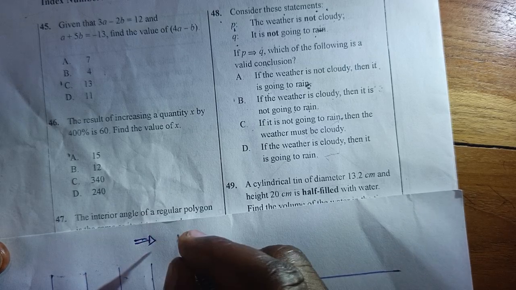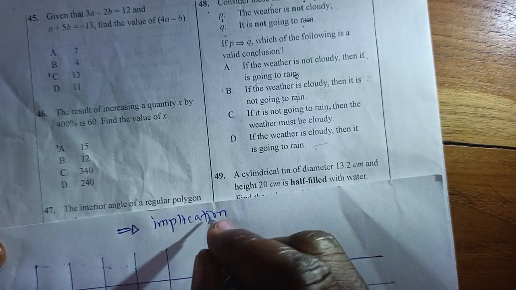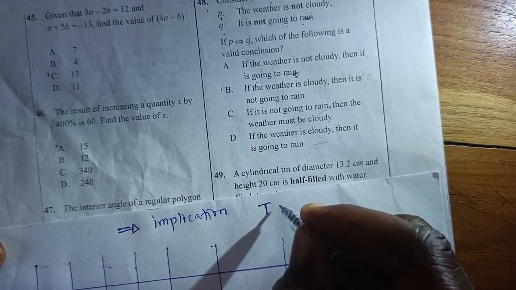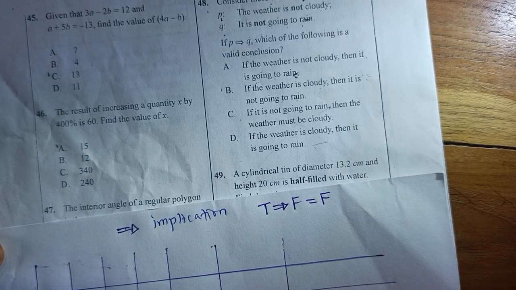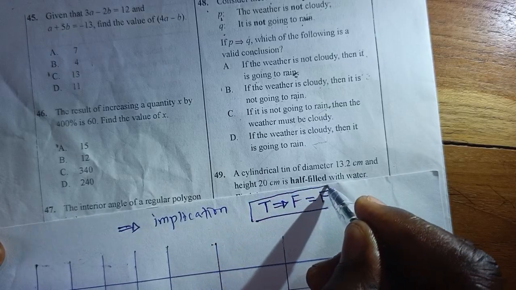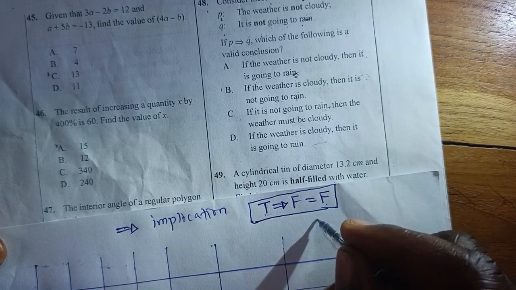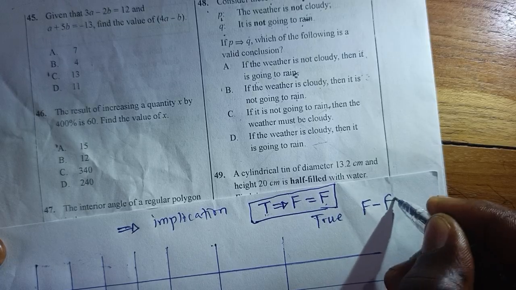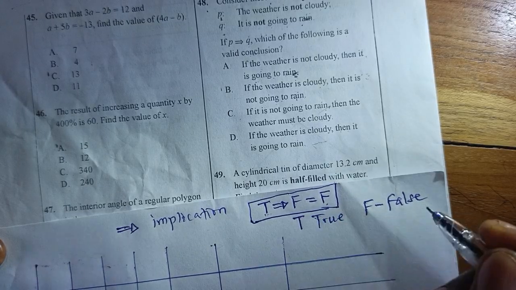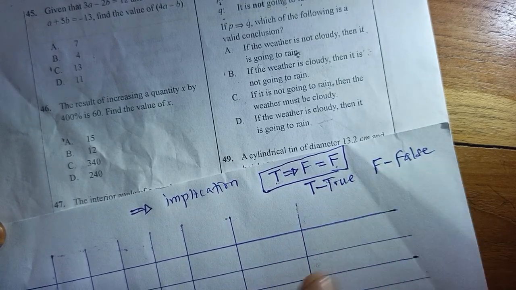So now, for implication, this is implication in a truth table. We call this an implication. The logic in implication is that T implies F is going to be F, otherwise it will be T. It's only if T implies F that it will be F. So, using the truth table, capital T is said to be true and capital F is said to be false.